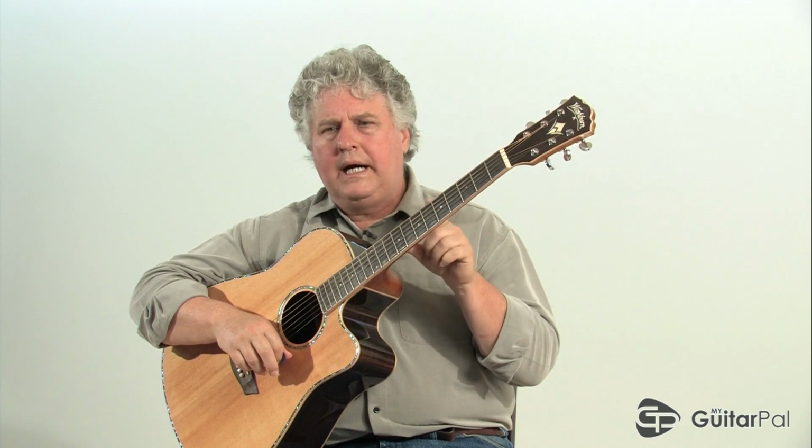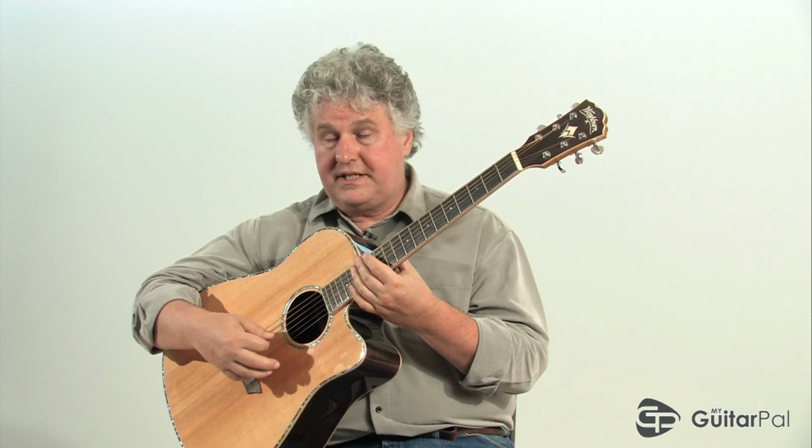Now that minor, that C natural note, being the third in the A minor chord, in the context of a 12-bar blues, will be played sometimes directly against a C sharp note.